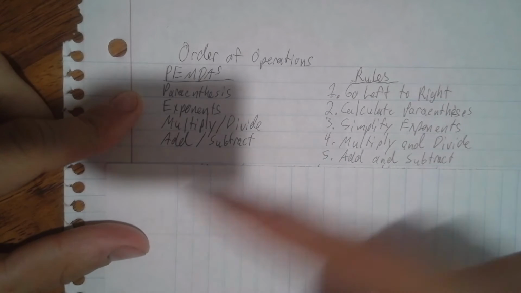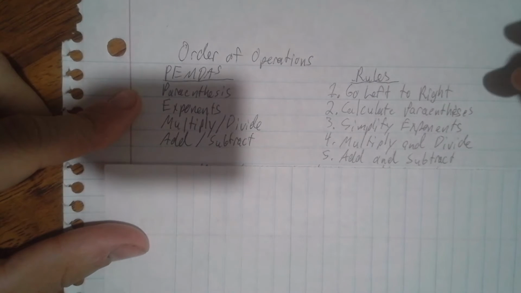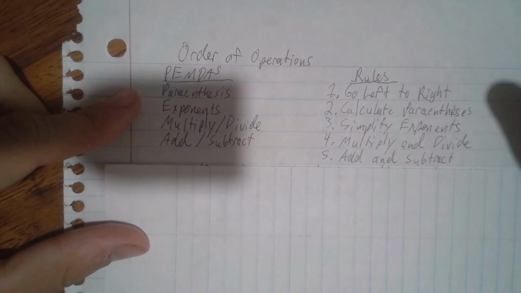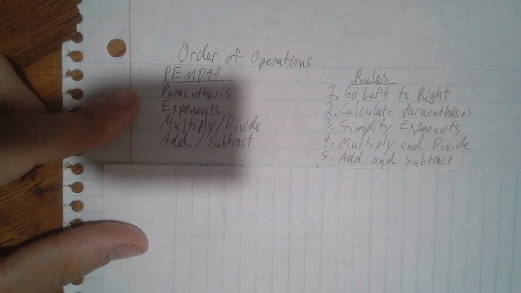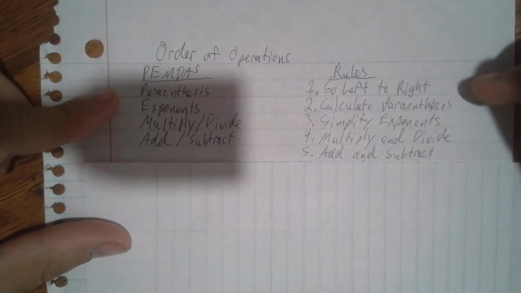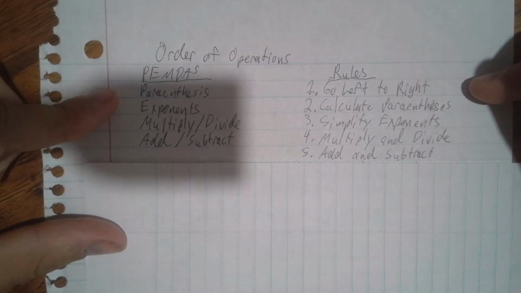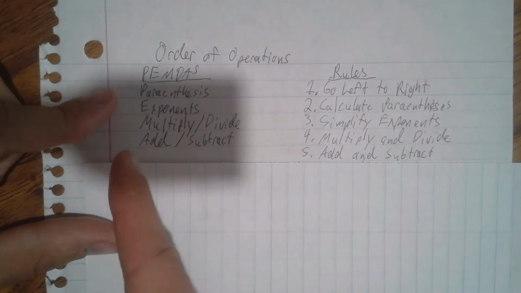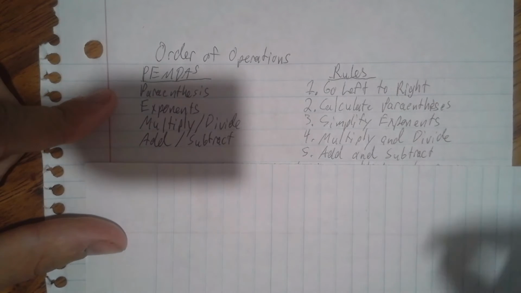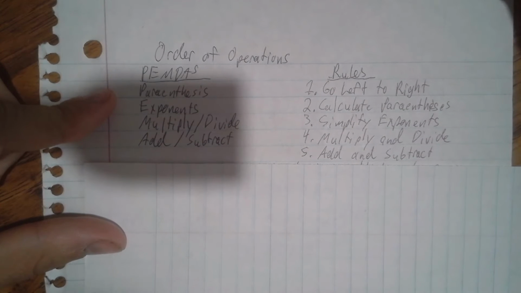And then on the right here we have the rules. So we're going to use these rules and follow them as we go along to help us simplify these problems, and then they'll help us later as we do more and more advanced maths. So rule number one, and it's really the most important, is we're going to go left to right. So we're always going to do a problem from the left side to the right side, just like you read a book.